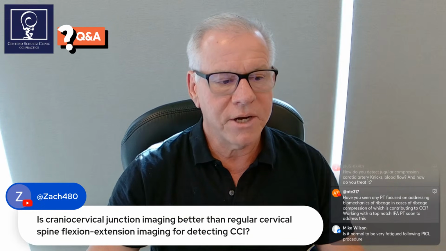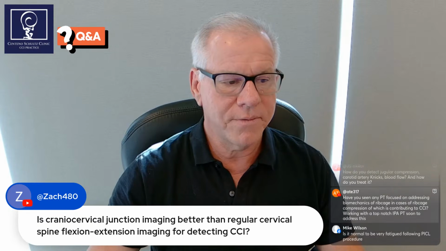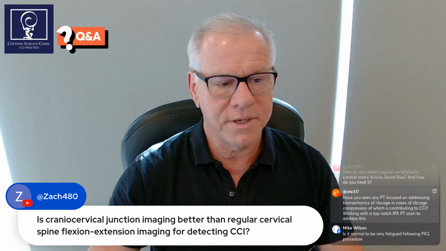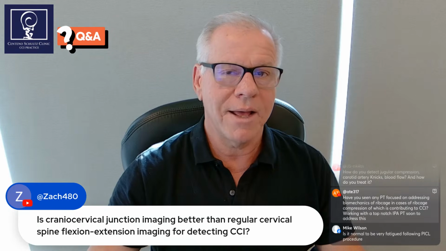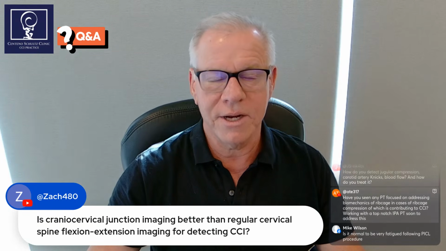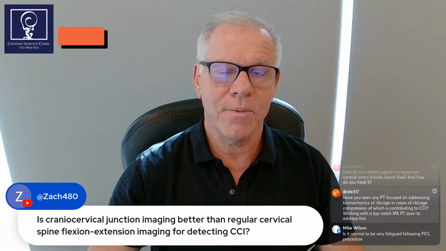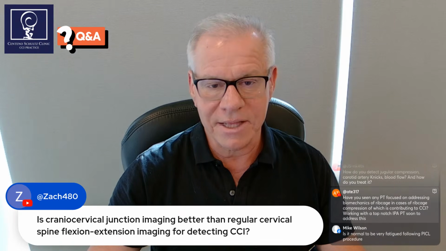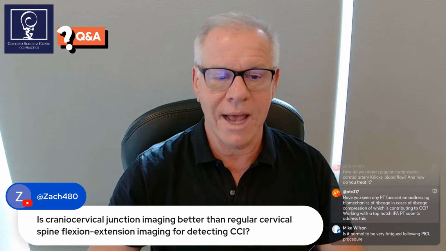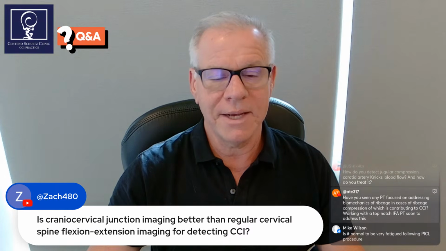Zach, is craniocervical junction imaging better than regular cervical spine flexion-extension imaging for detecting CCI? Zach, I'm not quite sure what you're talking about. I'm assuming from your prior question is using a 3 Tesla MRI to look at the upper neck ligaments statically, or a 1.5 to look at them statically better than movement-based imaging.